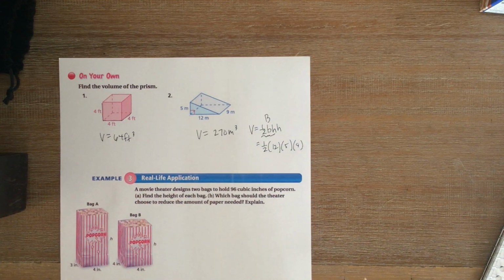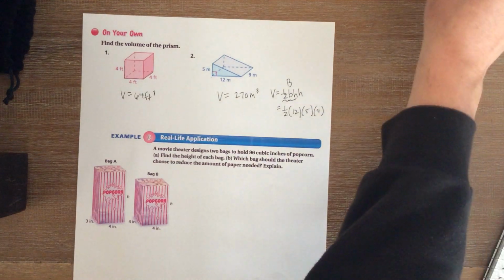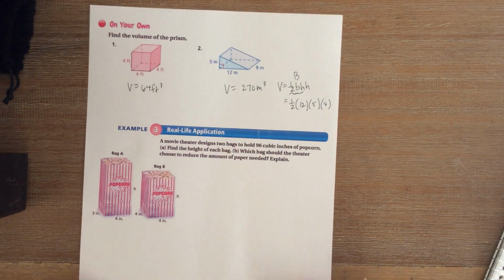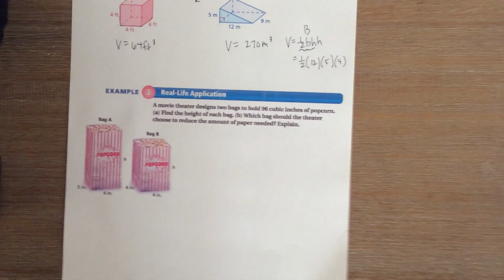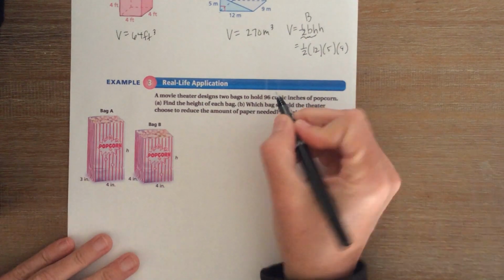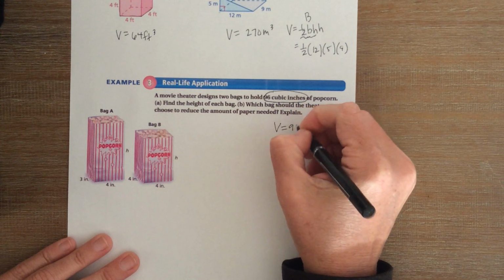So now we're going to look at how we can apply this kind of thing into a real world application. These are movie theater popcorn bags. I'm sure we all miss going to the movies. I sure do. So a movie theater designs 2 bags to hold 96 cubic inches of popcorn. So they kind of gave us the volume right here. We need to know that.